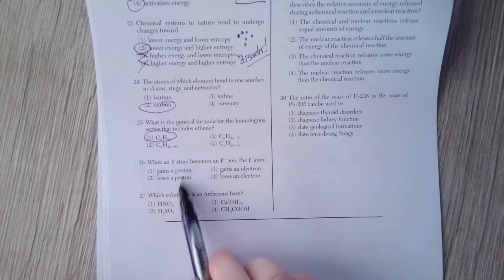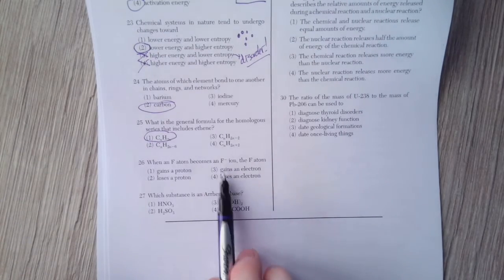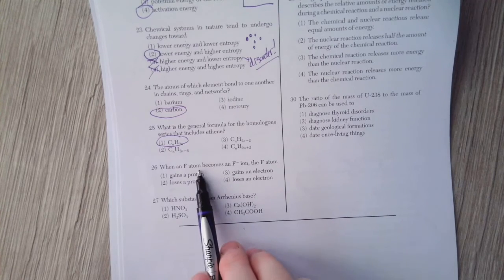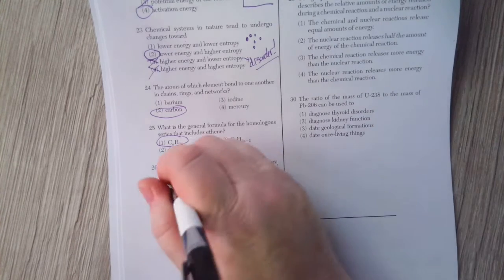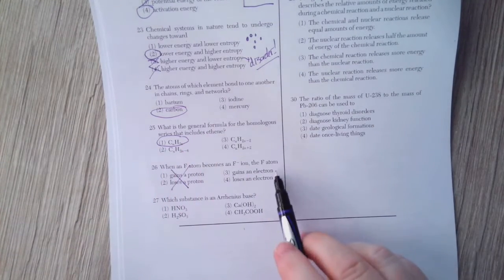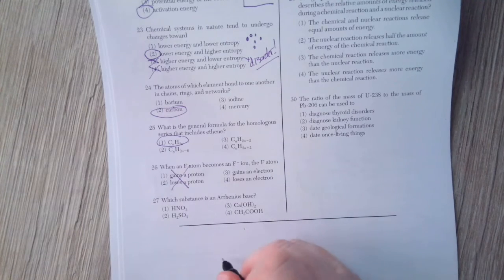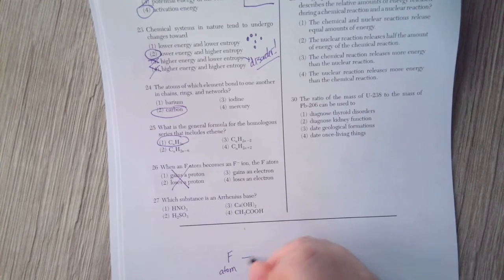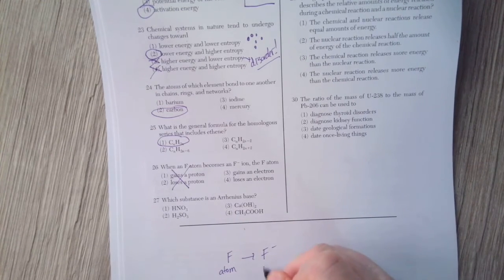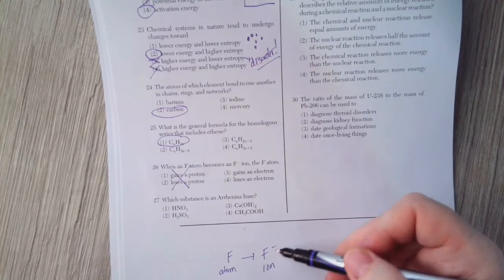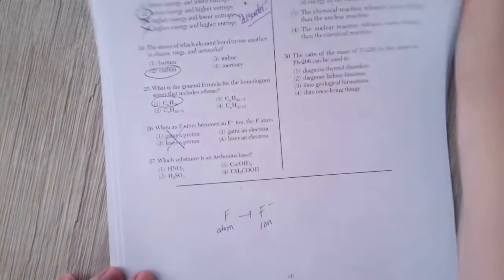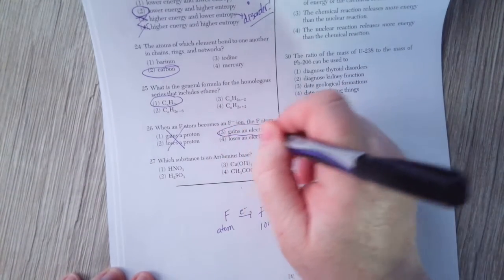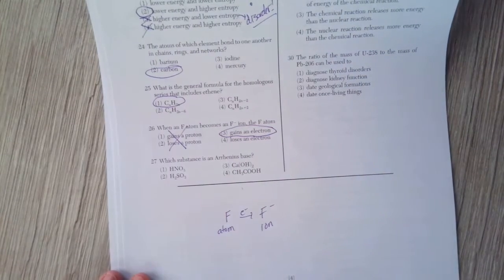When an F atom becomes an F negative ion, the F atom... well, first of all, you should know that when things become ions, the protons never change. The only thing that changes is electrons. So if we have an atom becoming an F negative ion, in order to now have a negative charge, it would have had to gain an electron. It's a nonmetal, so it's going to gain an electron.